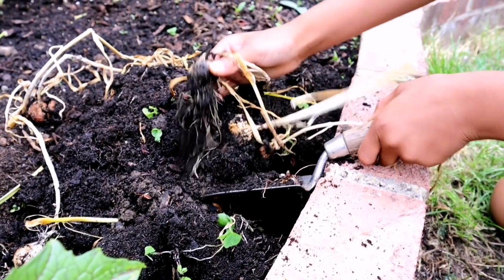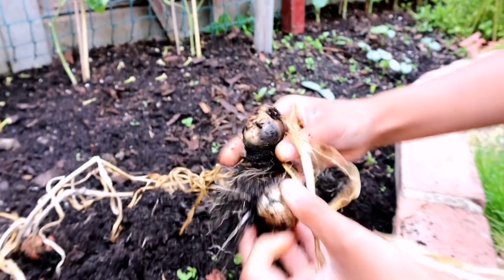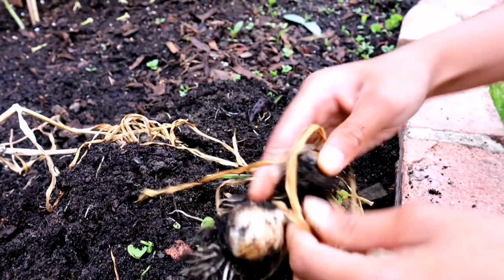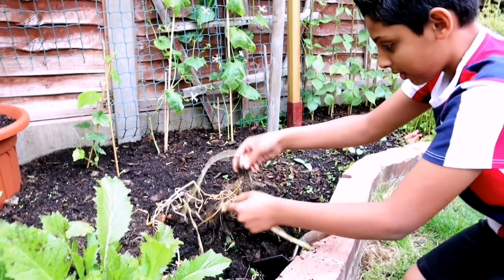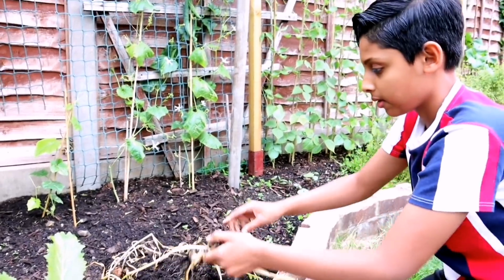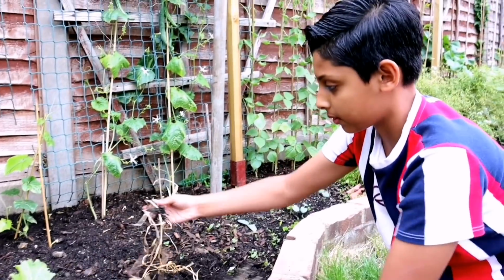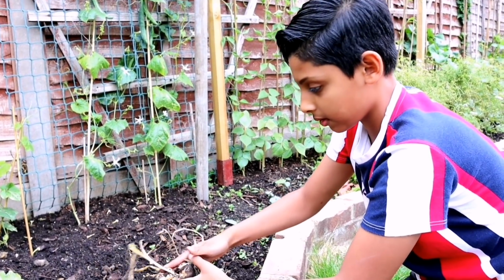Wow, I got some nice sized garlic here. Look, they're looking pretty good. Yeah. We have some fresh garlic today. Look, some more. We only planted a few garlics last October, but inshallah we're going to try to grow a lot of garlic this year.